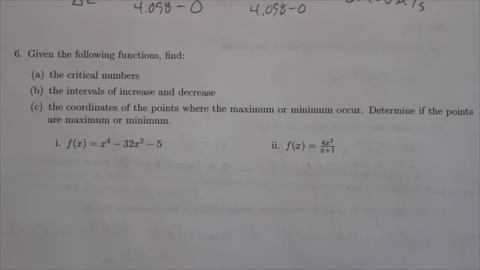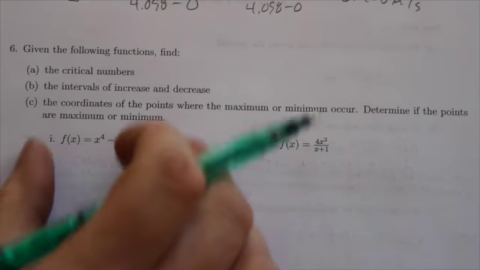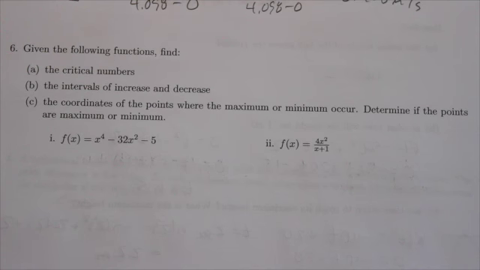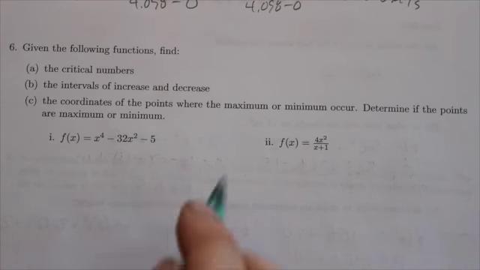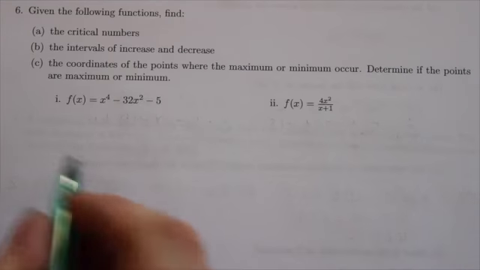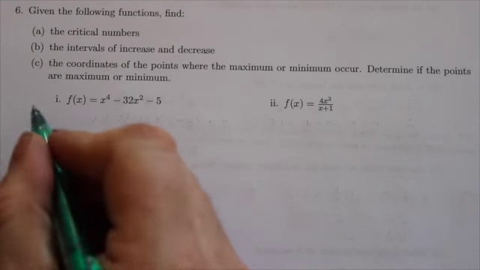Okay, for question 6 here, what we'll do is we're going to go through I and II, or 1 and 2, all in one shot.